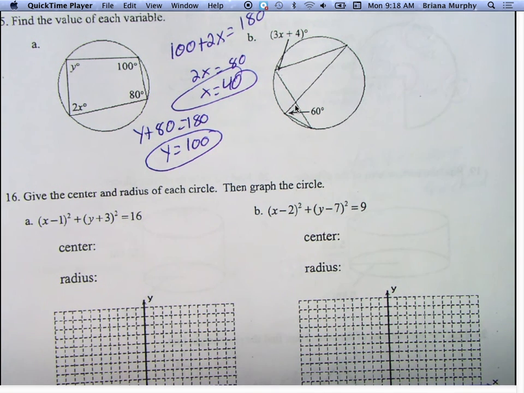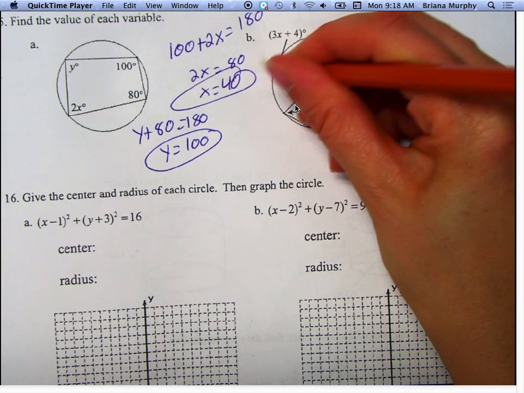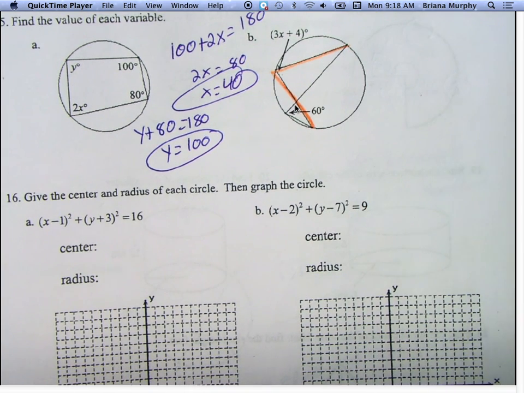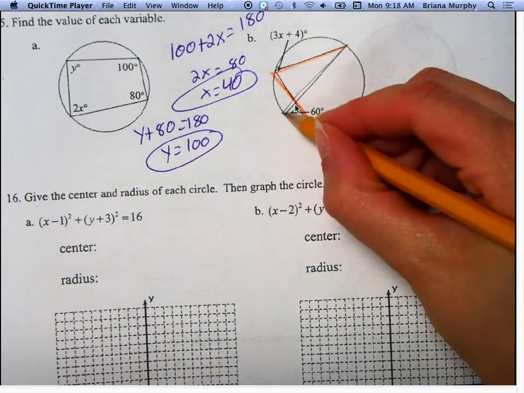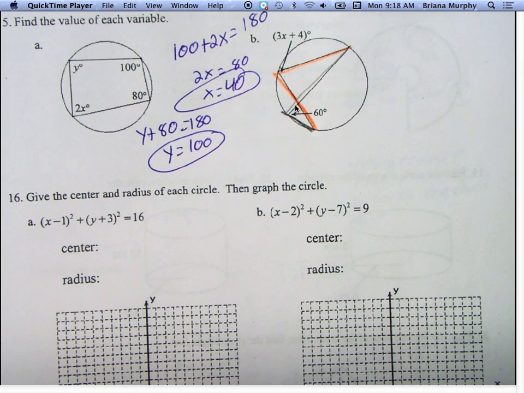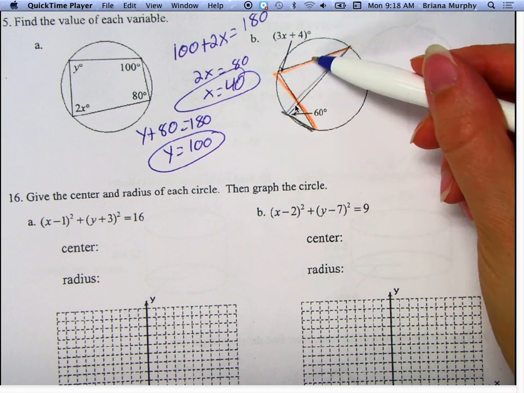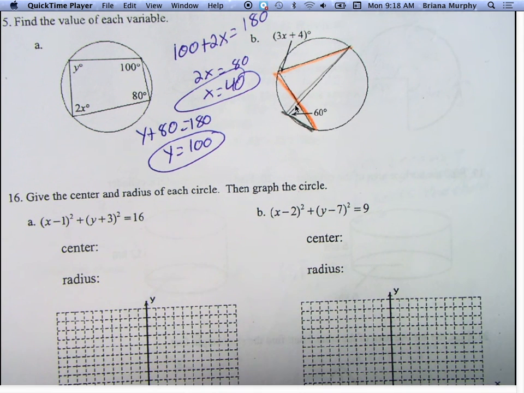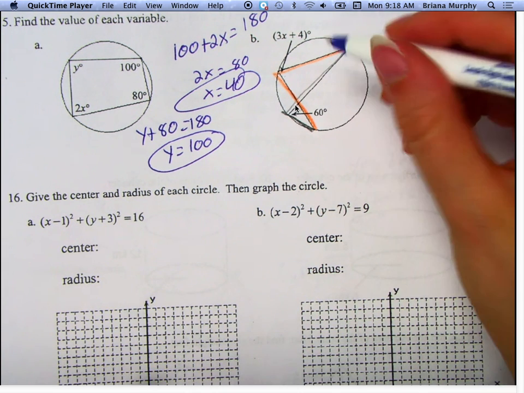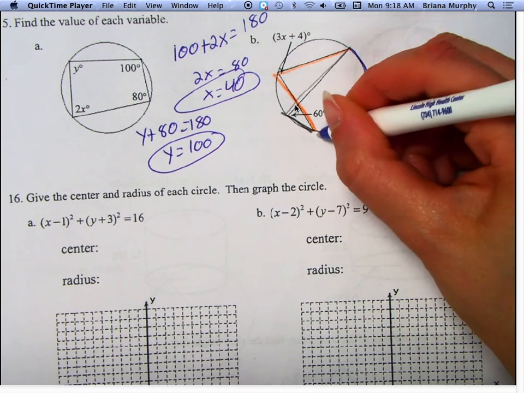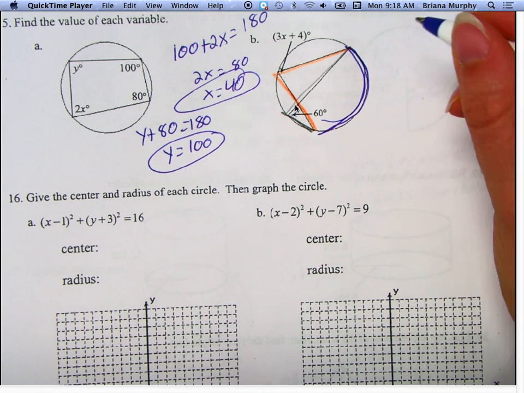Okay, what kind of angles are these? Are they central angles? Are they inscribed angles? What are those? No one knows? What are the orange angle and the pencil angle? Inscribed. And they have the same intercepted arc, so they are what to each other?